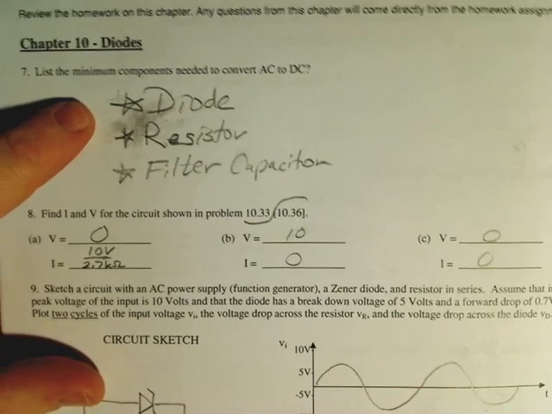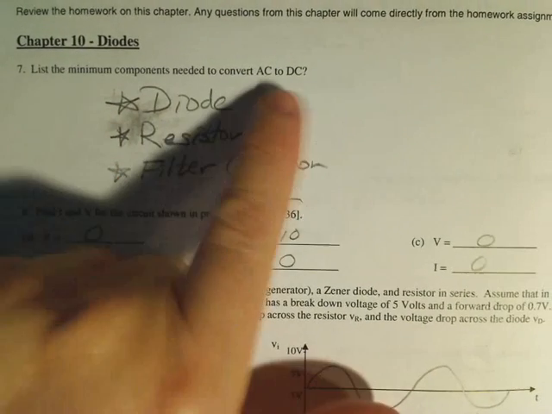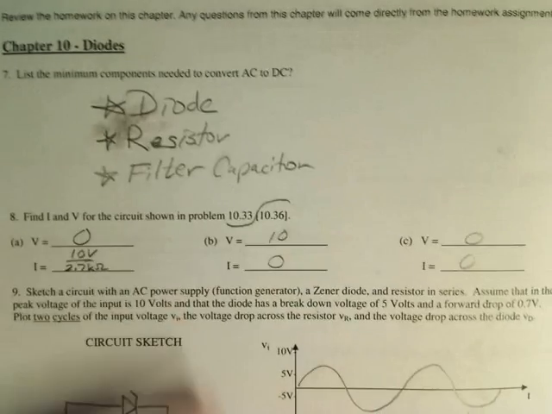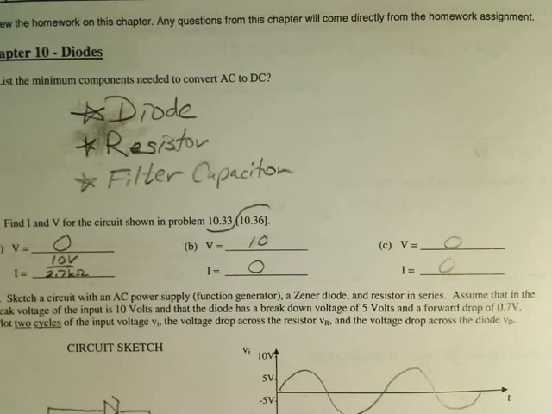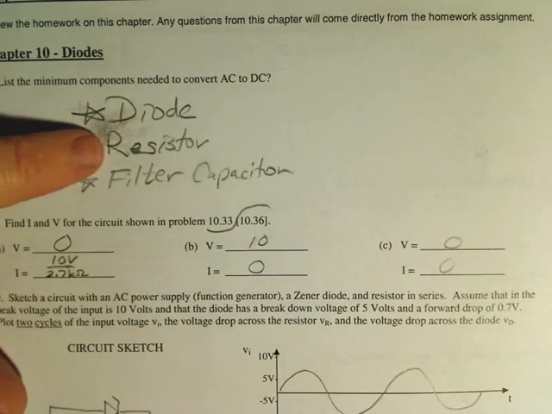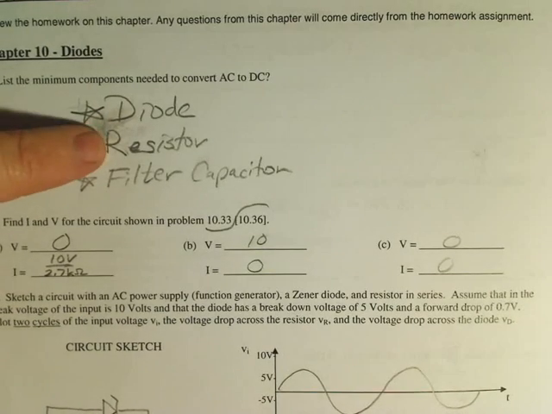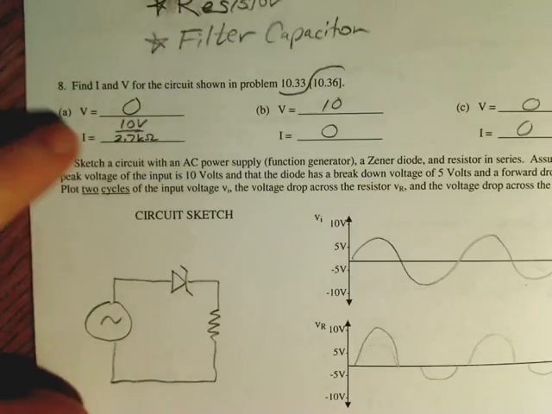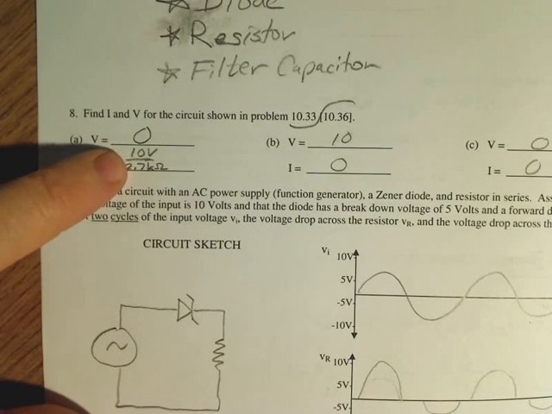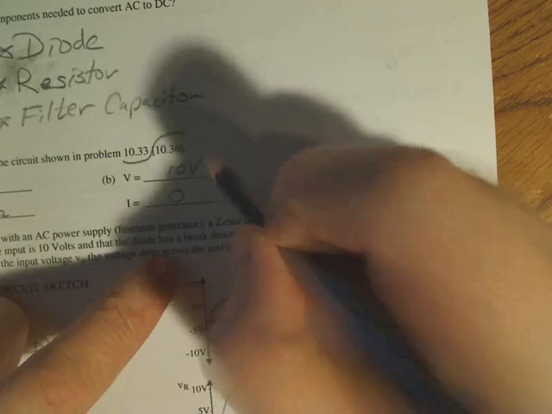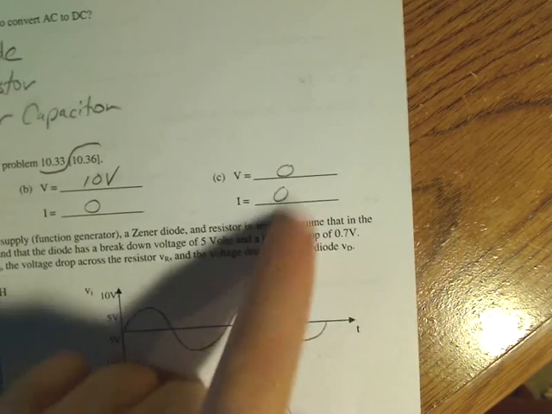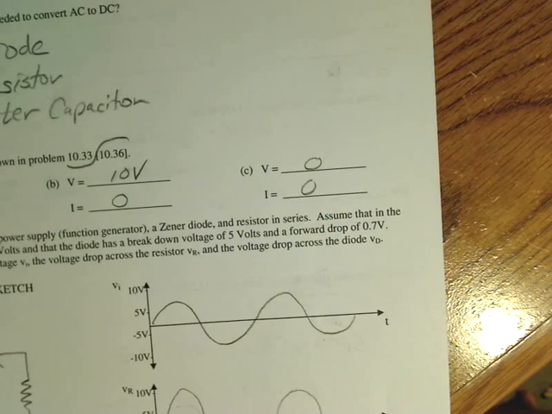Problem number 7, you need a diode, resistor, and filter capacitor to convert AC to DC. In fact, it's just really a capacitor. The word filter means that it has a rather large capacitance, so it can actually smooth out that halfway rectified signal that you would get from a diode and resistor. The problem's solutions for these are 0 and then 10 volts divided by 2.7 kilo ohms. 10 volts, 0 amps, and 0 amps, and 0 amps over here. Let me show you why those are the answers.